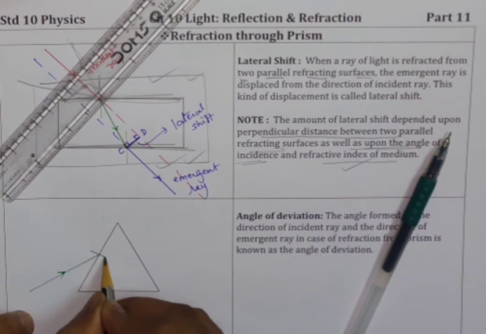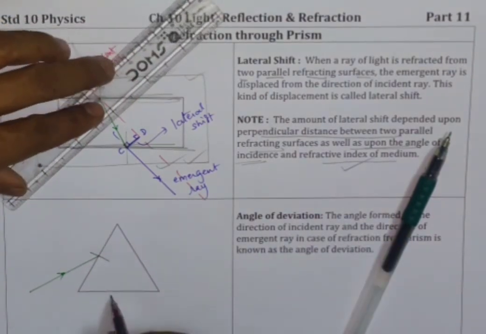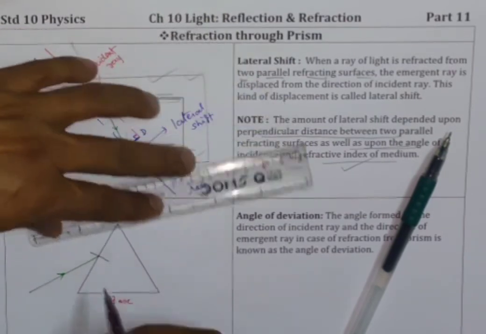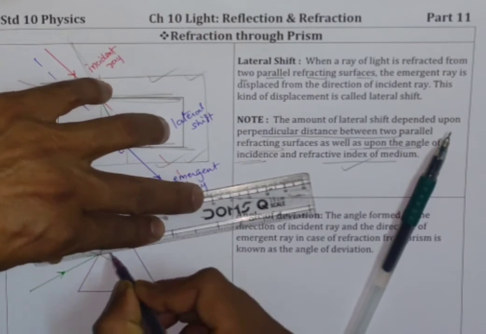Here I'll draw normal. Now this is going to bend towards the base. ये प्रिज्म का बेस है, बेस की तरफ बेंड होगा, ये ऐसा सीधा नहीं जाएगा, it will drop.